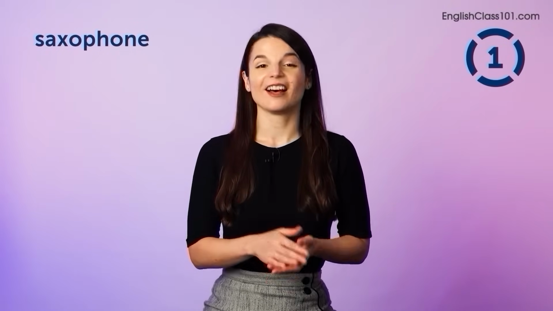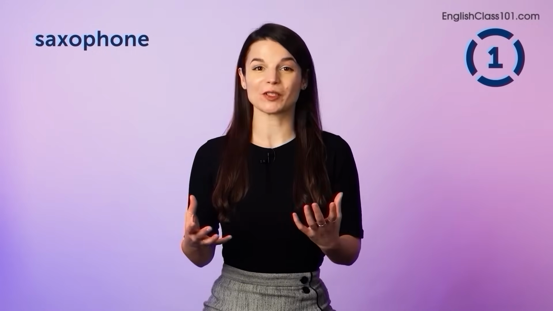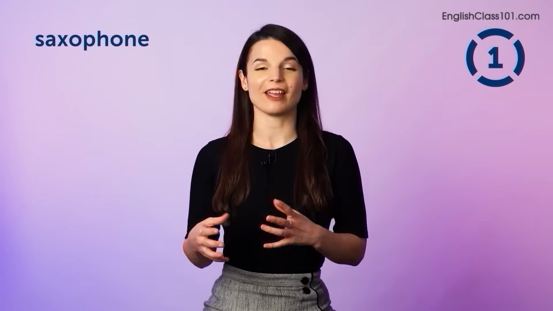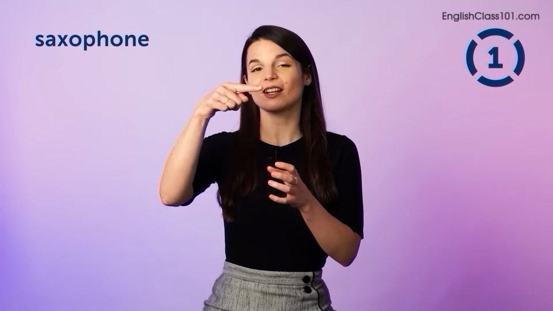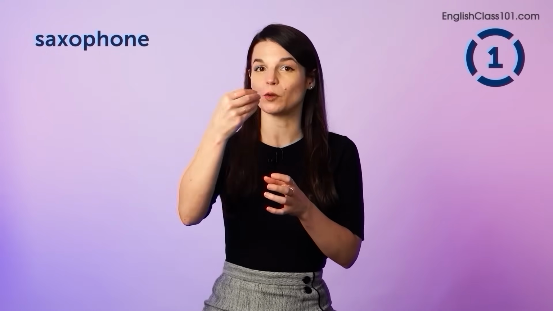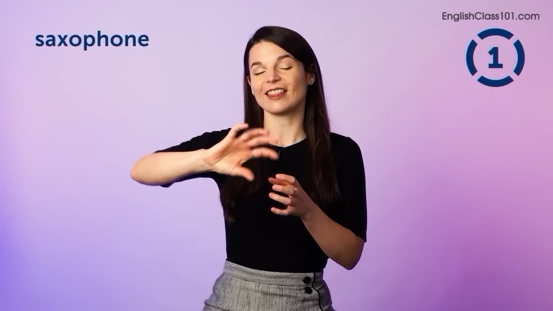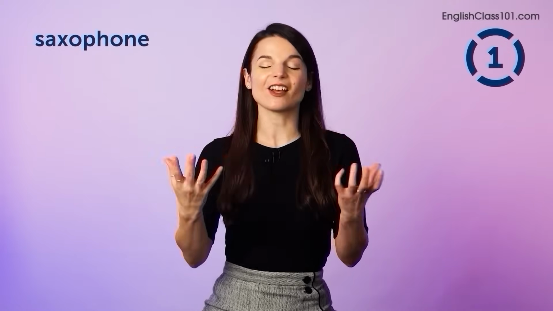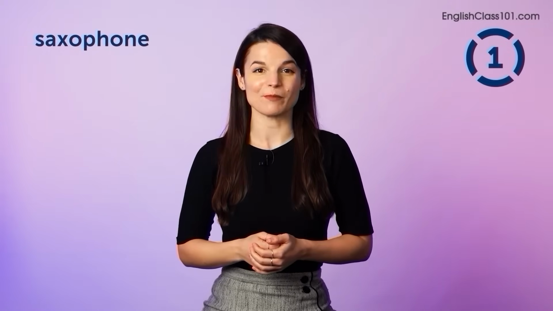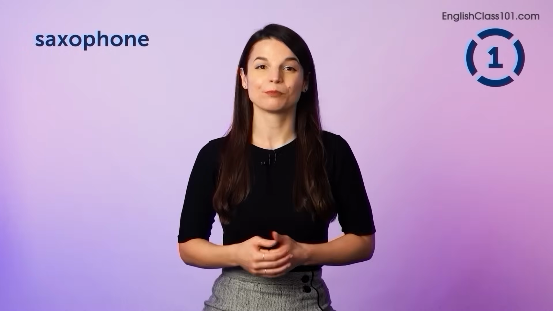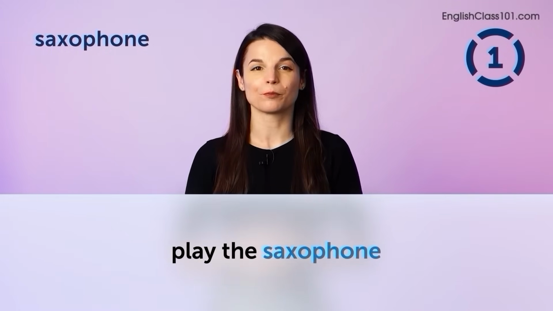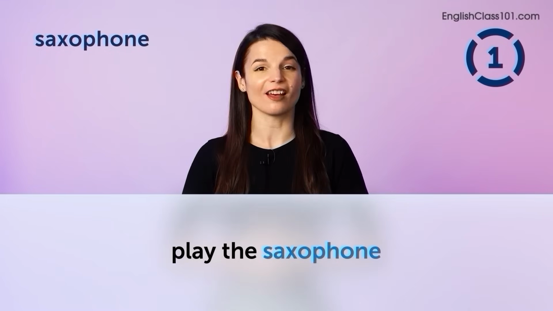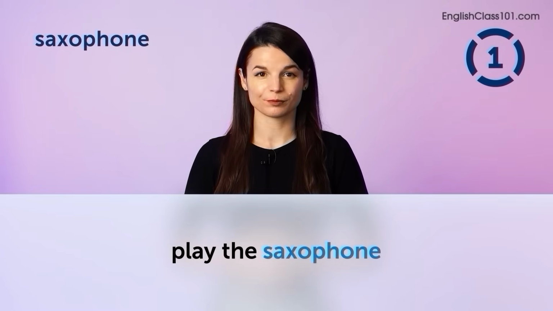Saxophone. A saxophone is a musical instrument. It's usually made of brass and is played with two hands. It has a part at the top that is a little straight. It goes in your mouth, a long body that ends in a bell shape, and it's often used in jazz music. Here's an example. Play the saxophone.